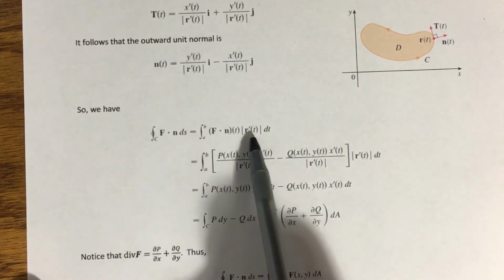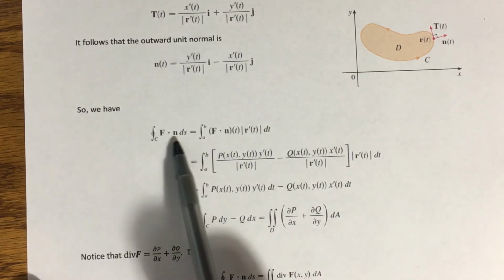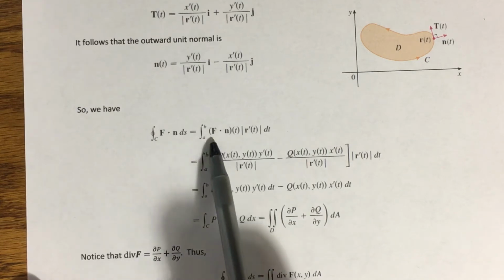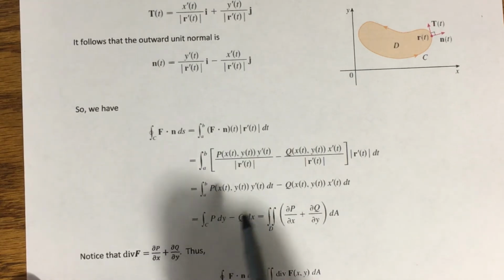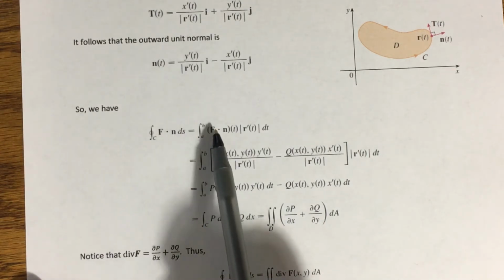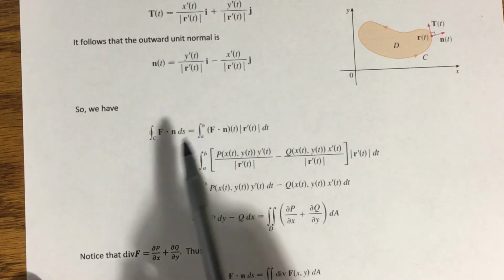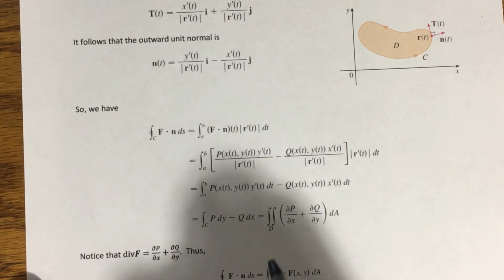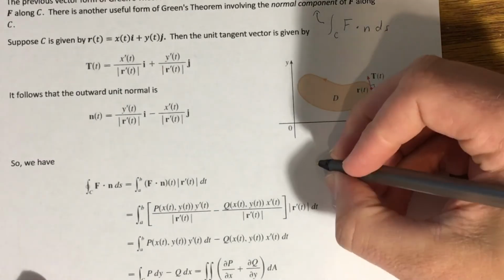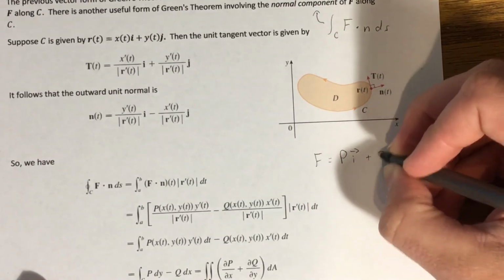Remember, ds is equal to the magnitude of r prime of t dt, so we make some substitutions here. F dot N would be a scalar field, so it's a function of t as well. And then evaluating this directly, we want to take the dot product of F, which is going to have components P and Q. So maybe I should write that somewhere. F is equal to P i plus Q j.